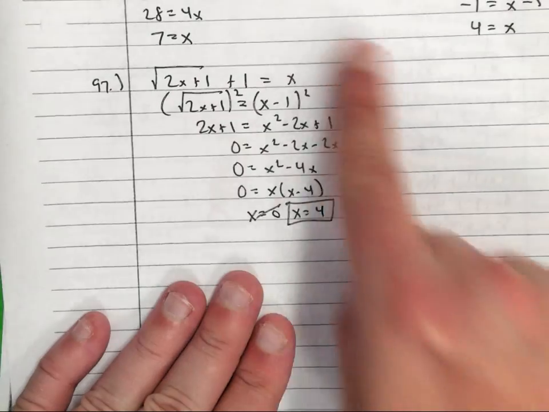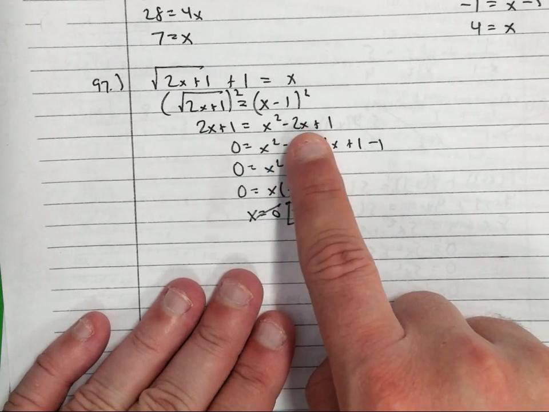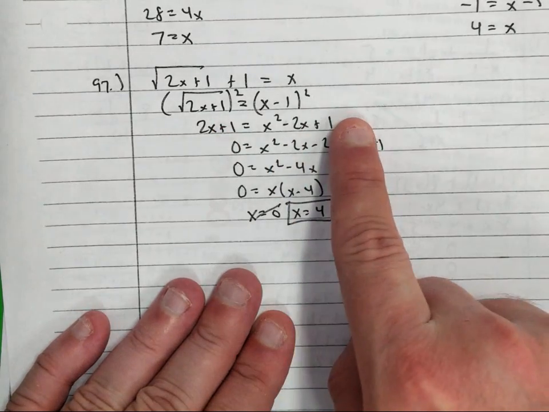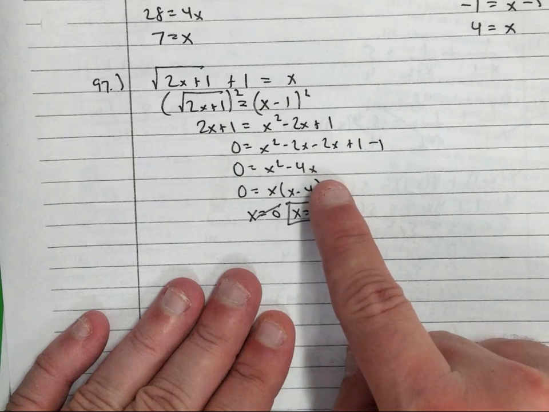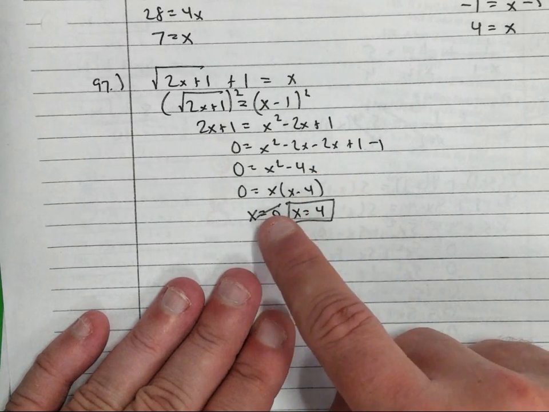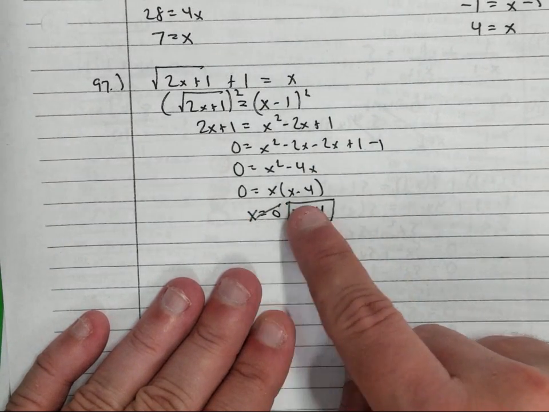Okay, you're going to move that 1 over, pull that out. That's x squared minus 2x plus 1. It's quadratic. Bring both of them over here. That is not difference of squares because the x is not squared. It's just GCF. Okay, x equals 0, x equals 4.